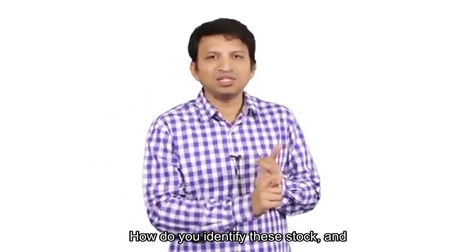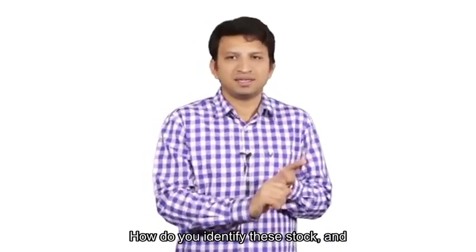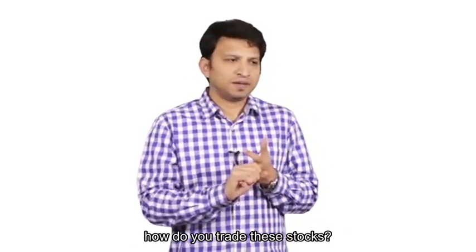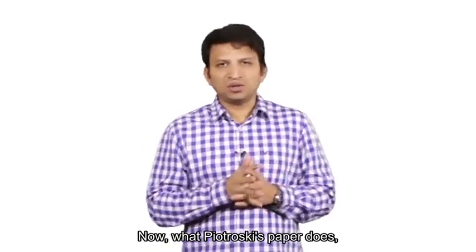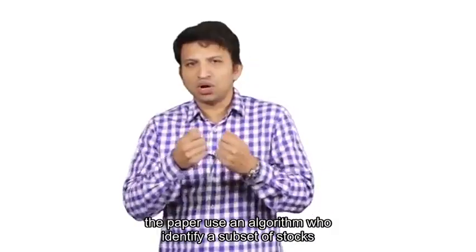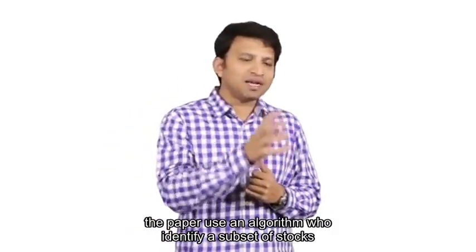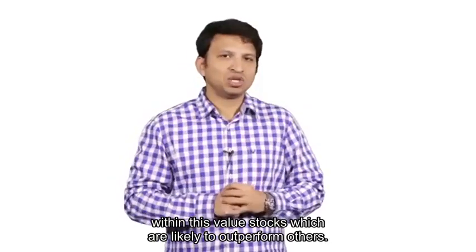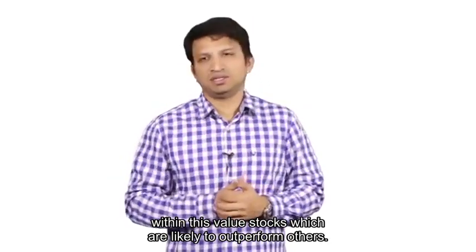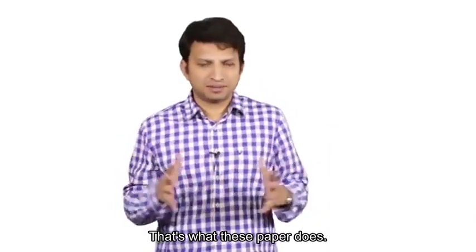Now the question comes, why do markets neglect these stocks? How do you identify these stocks? And how do you trade these stocks? Now what Piotrowski's paper does is it gives you an algorithm to identify a subset of stocks within these value stocks which are likely to outperform others. That's what this paper does.